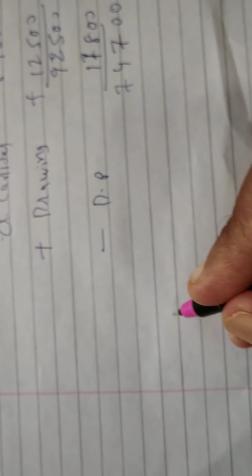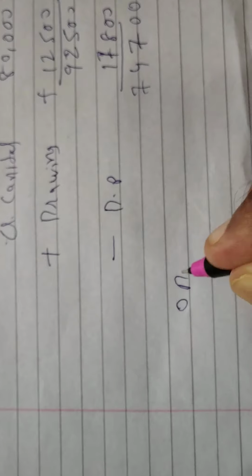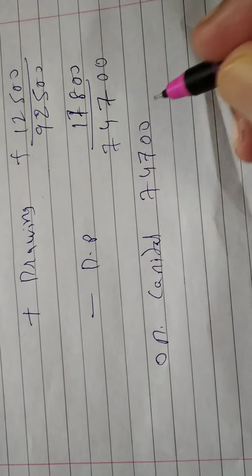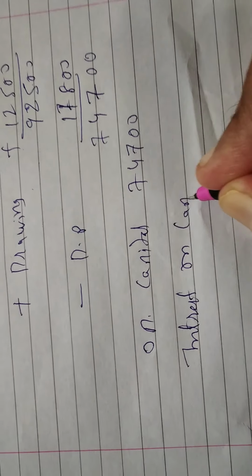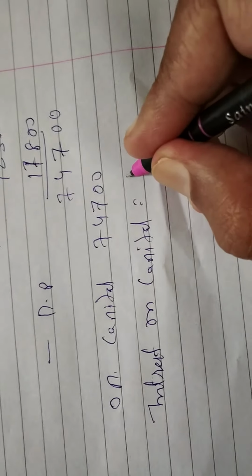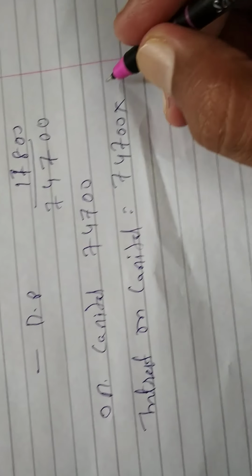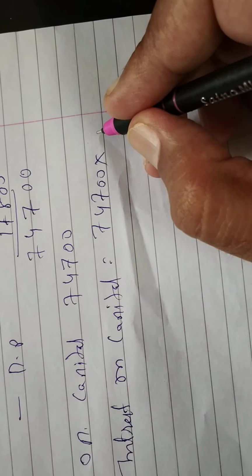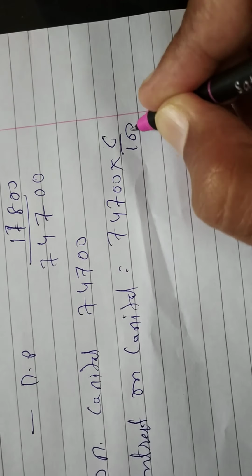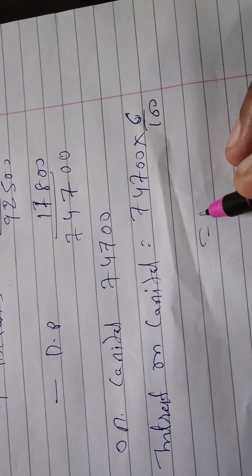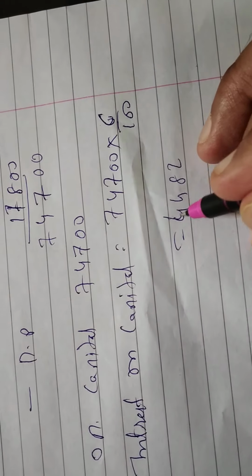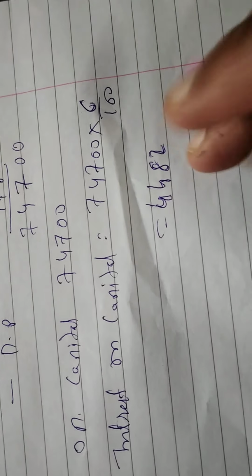On opening capital, calculate interest on capital at 6%. So here the opening capital amount is 74,700. Interest on capital is 74,700 into 6%, and the value is 4,482. That is the interest on capital, 4,482.